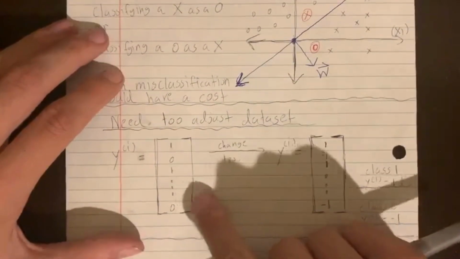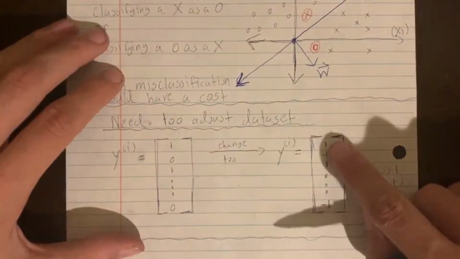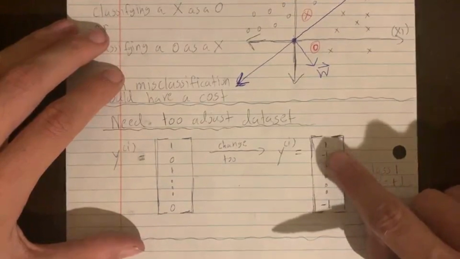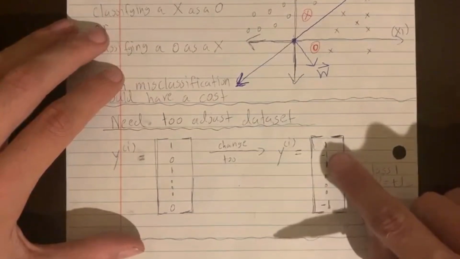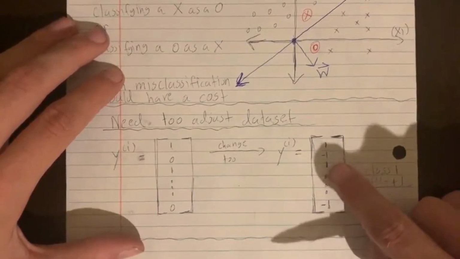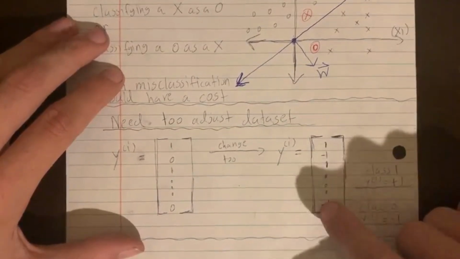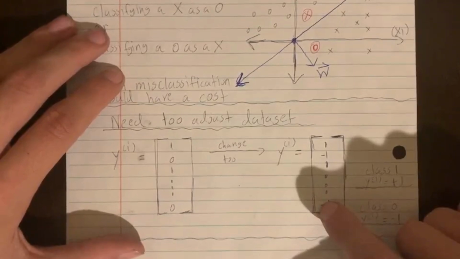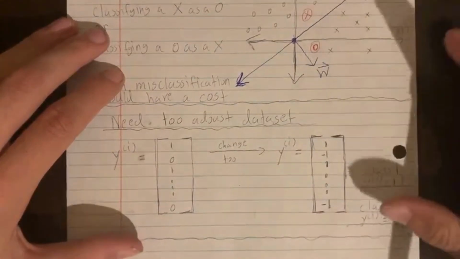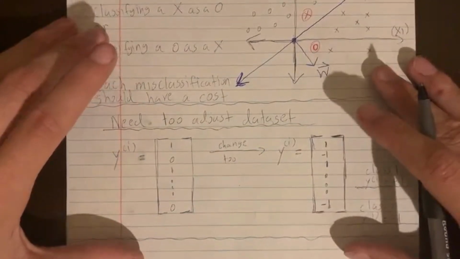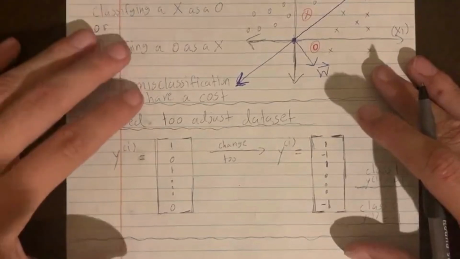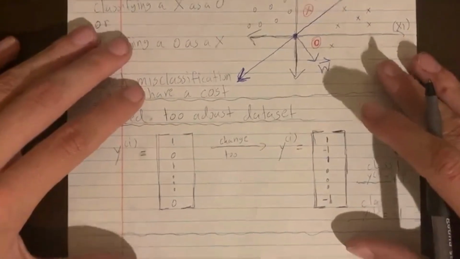So this vector changes: example 1 is part of class 1, and example 2 has a negative 1 value for its y of i, telling us it's part of class 0, and likewise for the third and fourth examples. This adjustment is going to be important later when it comes to computing a cost function. Let's move on.